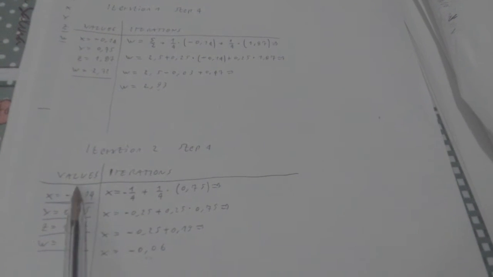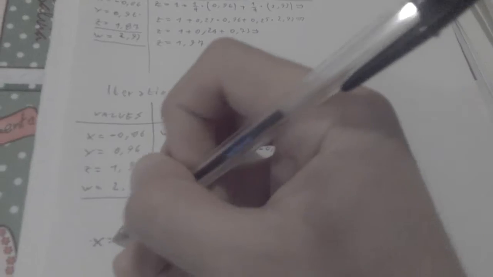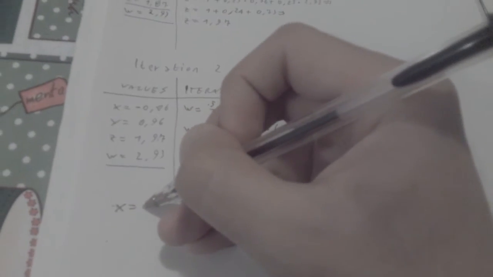Then we started the second iteration, so we reloaded all those values. We use the values that we have just found to get a better approximation once again. So a better approximation for x, a better approximation for y, a better approximation for z, and a better approximation for w. So those are our final values after two complete full iterations.